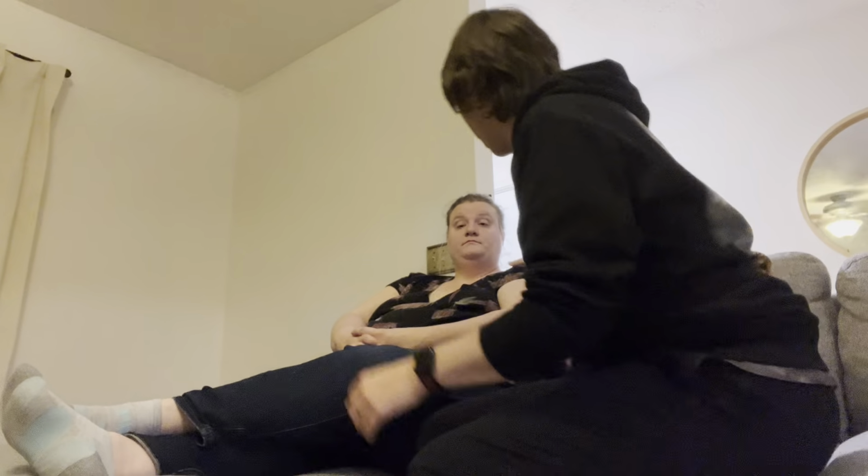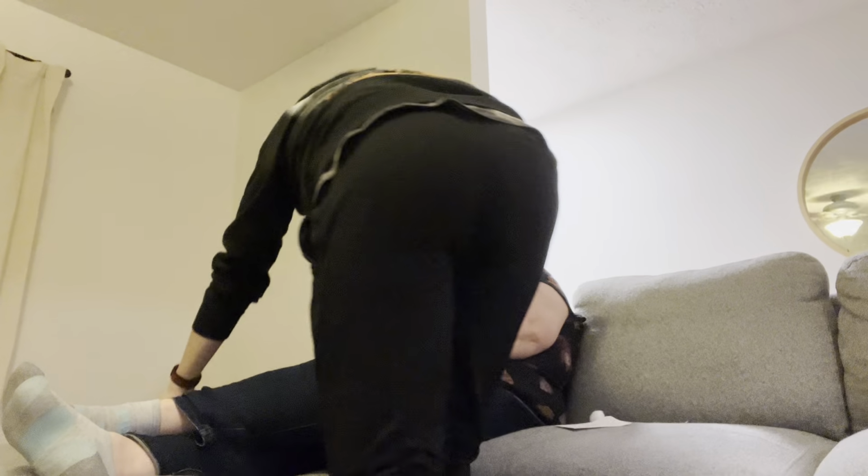Next is the vestibulocochlear nerve. For this one, I'm going to close one ear and whisper a word on the same side as the open ear and ask them to repeat it. Peanut butter. I'm going to do the other side. Jelly.